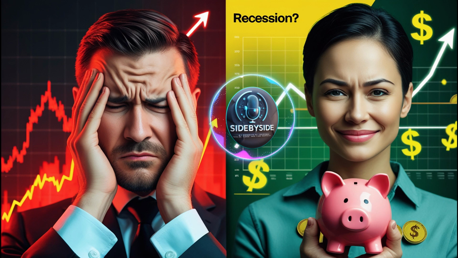It turns out this whole boom and bust cycle isn't some newfangled thing. Oh, not at all. People have been observing these patterns of good economic times followed by tougher times for centuries, long before we had formal economics as a field. But the actual term business cycle, that came later. It didn't really take hold until the 19th century.